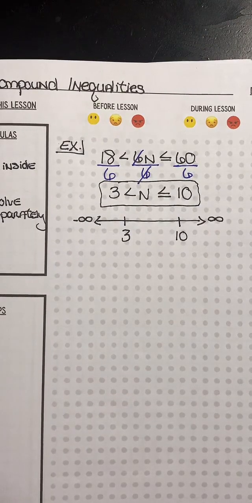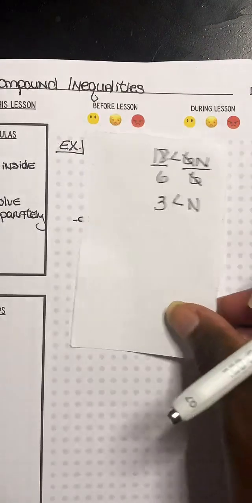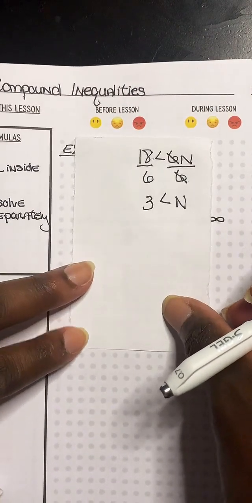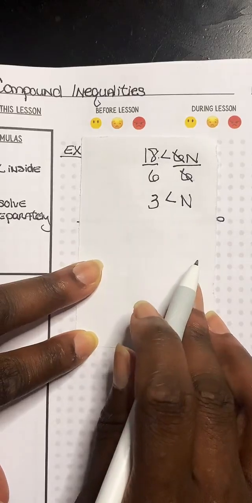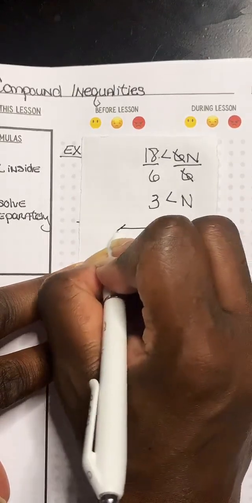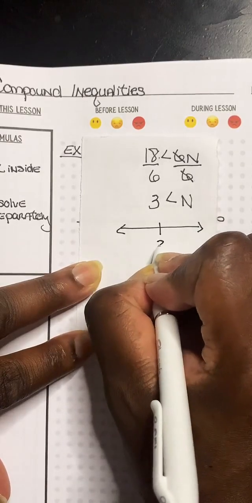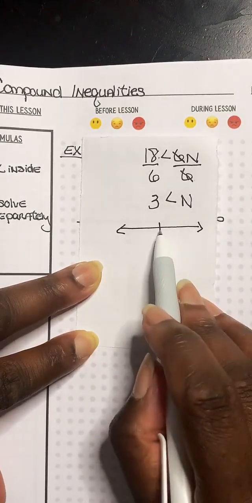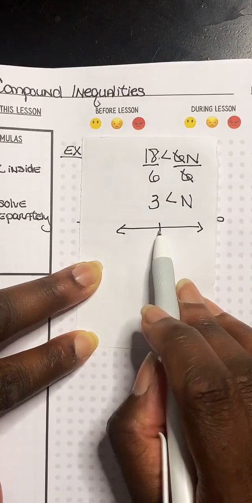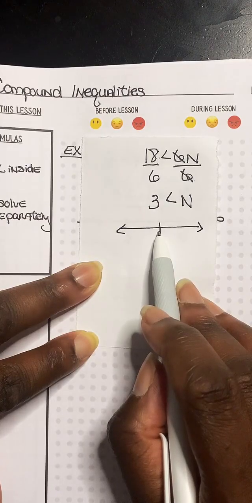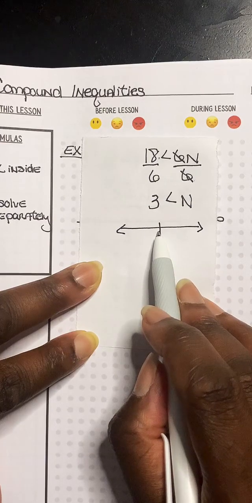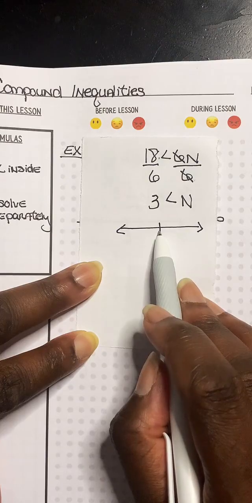When we did it separately, we had 3 is less than n. So if I were to graph this, just like a single graph, we would have had the 3 here. Now, when I make my circle, is it going to be open or closed? Go ahead and put that in there. Is it going to be open or closed?